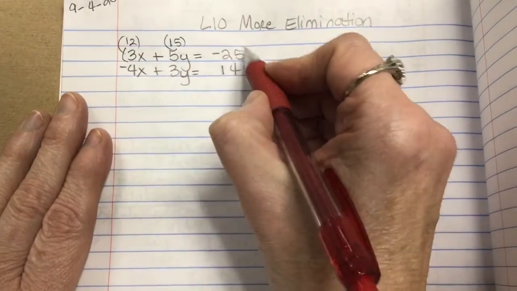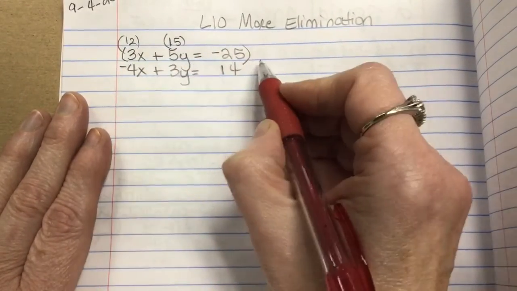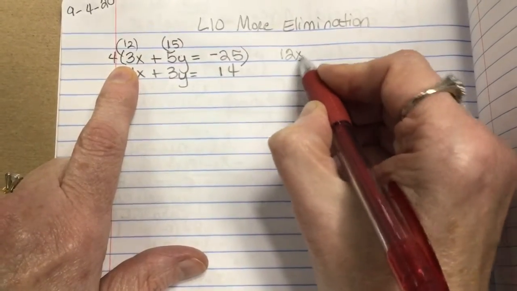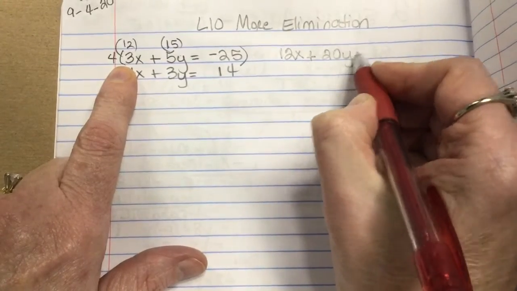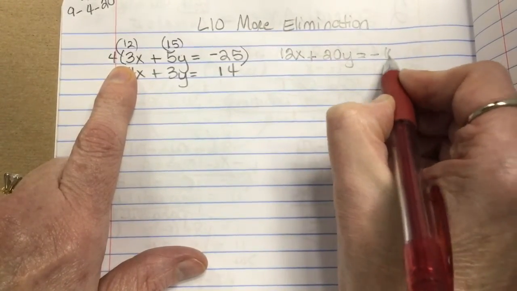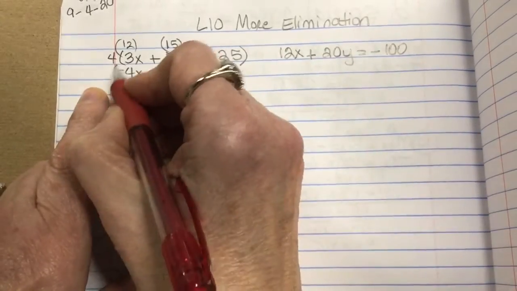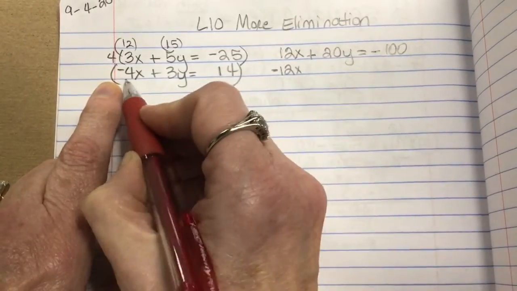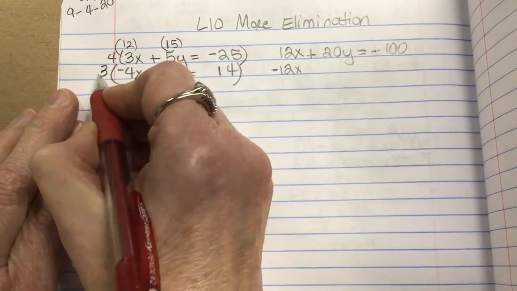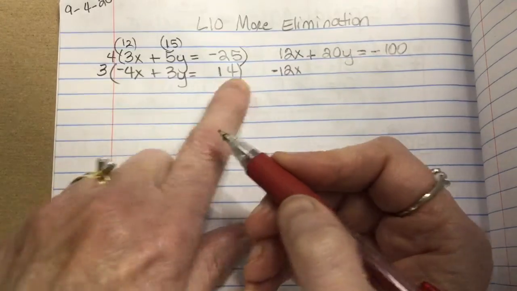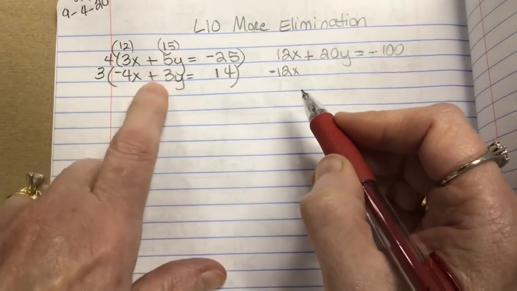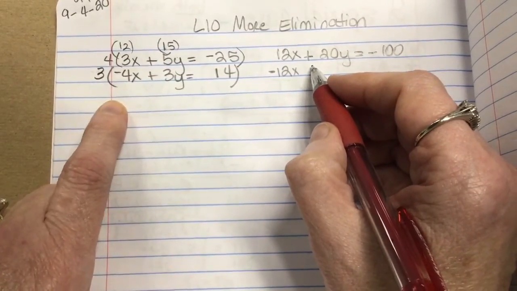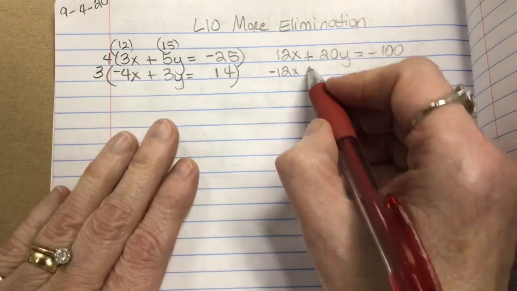So what would I have to multiply this one by to get it to 12, positive 12? 4. So I've got 12x plus 20y equals negative 100. And then what do I have to multiply on this one? It already has the negative. Now if you do negative 3, see the negative's already there. Because if you have to multiply by negative, sometimes you'll miss your signs as you go across. If you'd done the y's, you would have had to do one of them positive, one negative. But I would always choose it if there's one of them that has one positive, one negative. To me, those are the easiest.